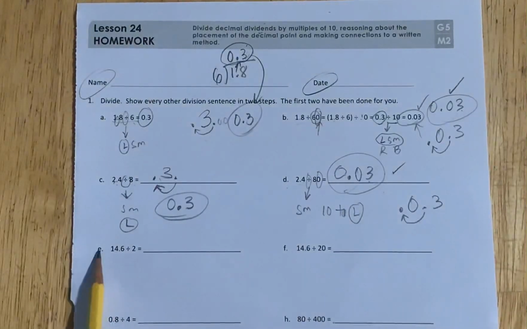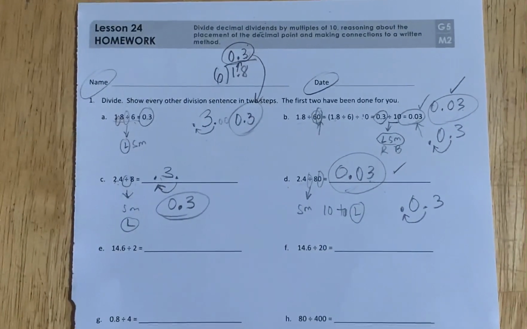Okay, now you do E, F, G, and H all by yourself. You can do this. Go ahead.